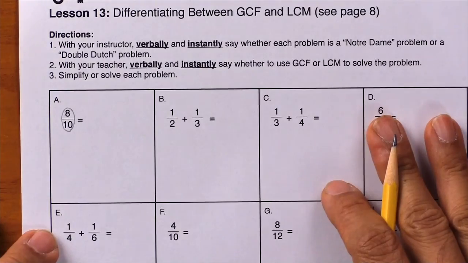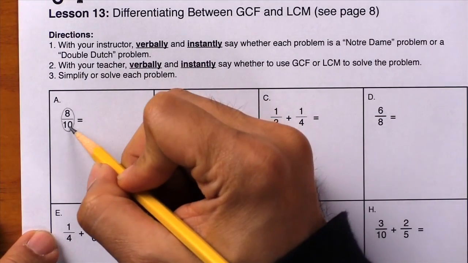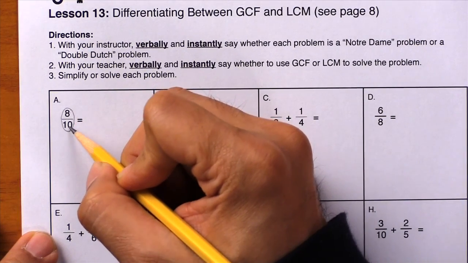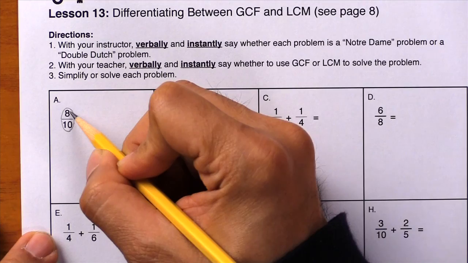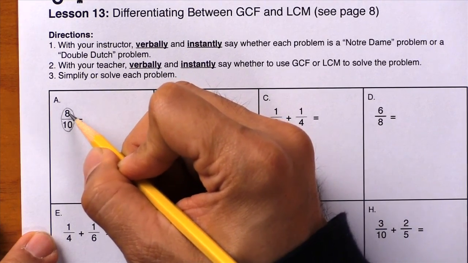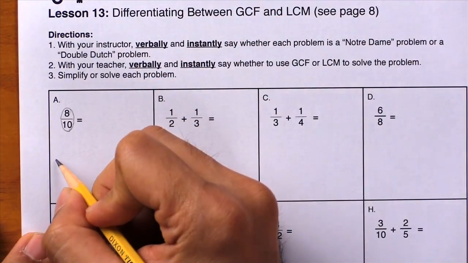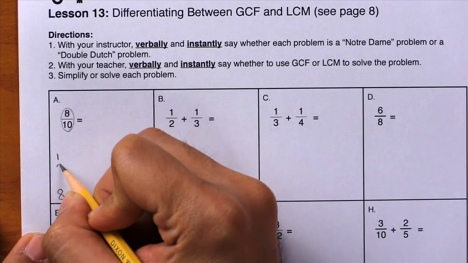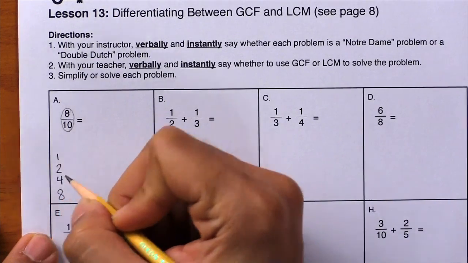So let's use the magic question first. Can you do 10 divided by 8 evenly? The answer is no, so let's use the shortcut. Don't list factors of 10 and factors of 8. Only list the factors of 8, the smaller number. So we have 1 and 8 and 2 and 4.